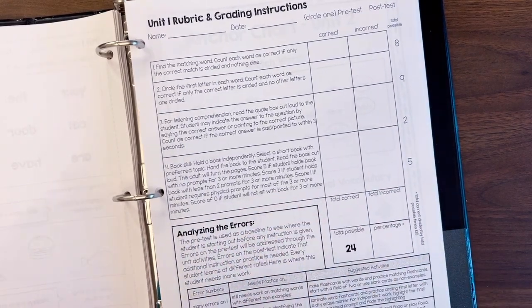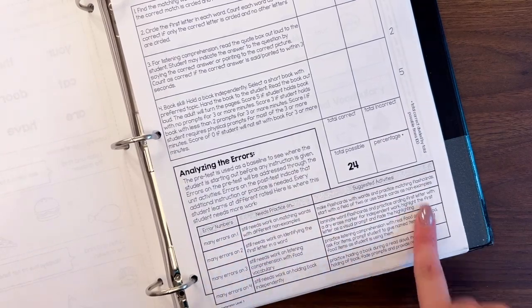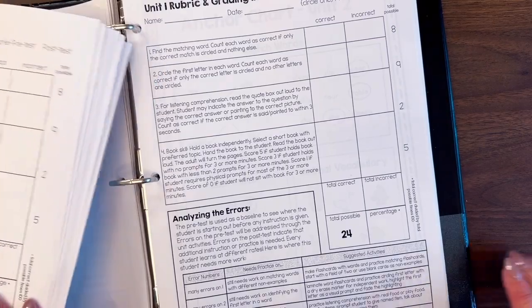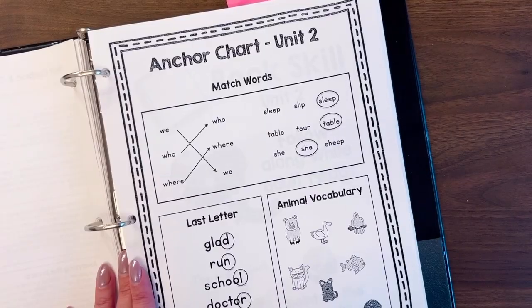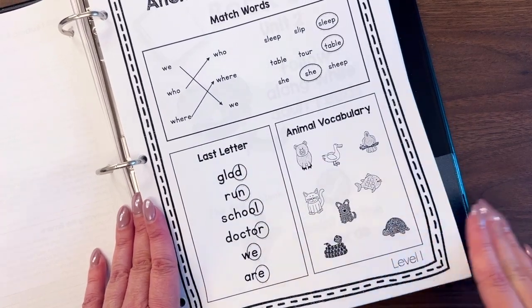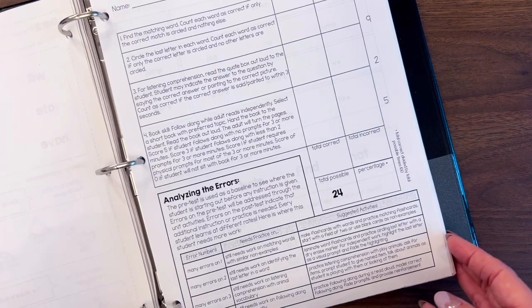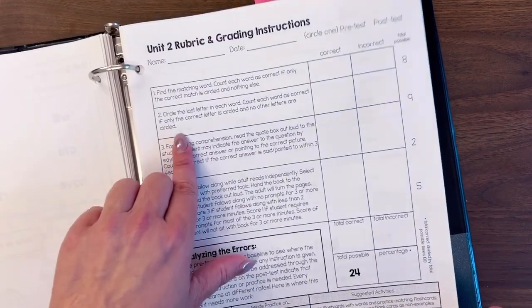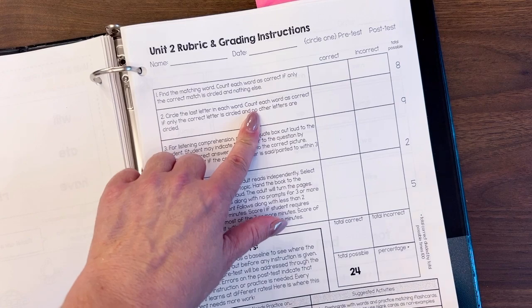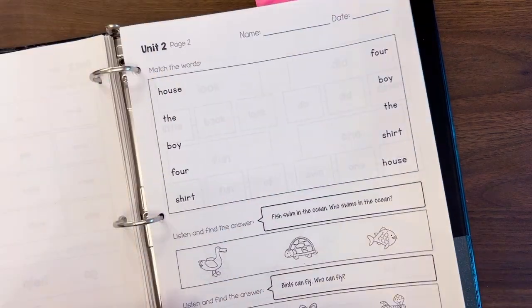You're making data-based decisions. We're analyzing errors here. We're telling you exactly what to do and how to do it and how to meet the needs of the students in your classroom. Then when students are ready to move on to Unit 2, we're going to be working on last letter. So we again are going to give that pre-test and post-test, and then we are going to be looking at number 2, circle the last letter in the word, and look for student growth as I teach that.